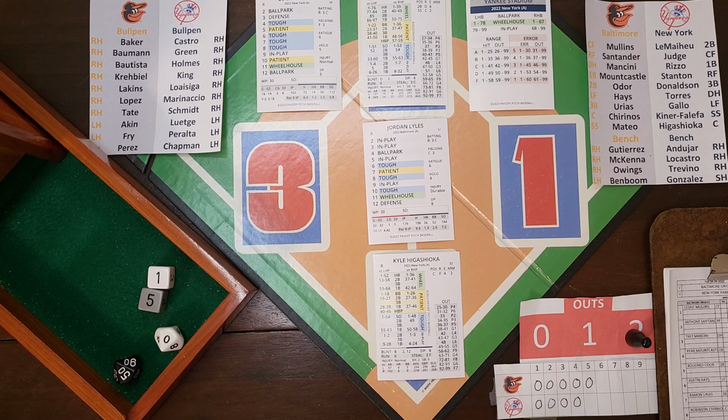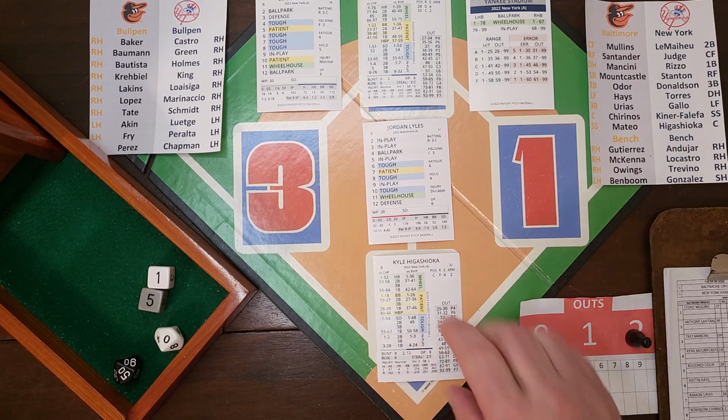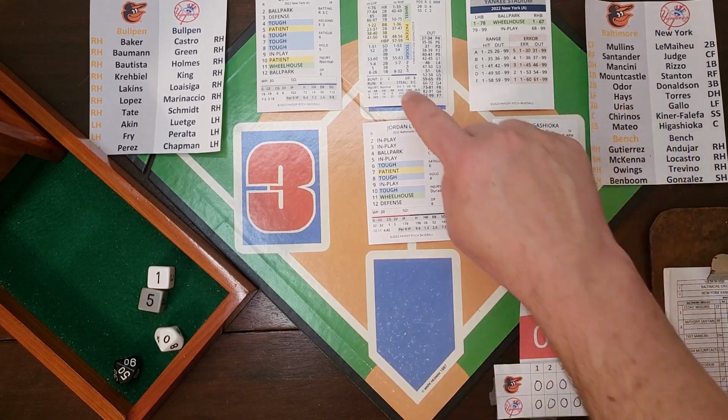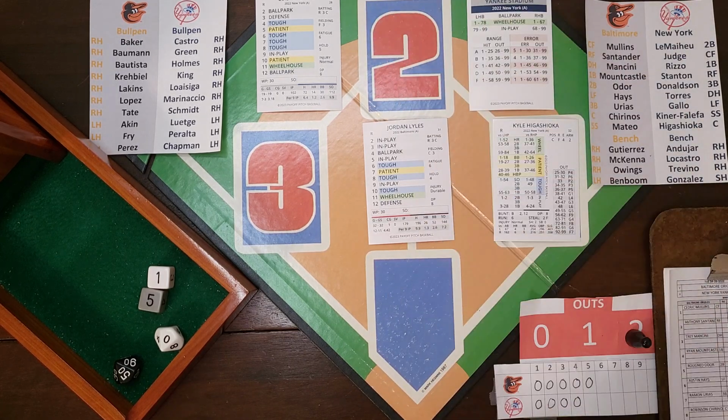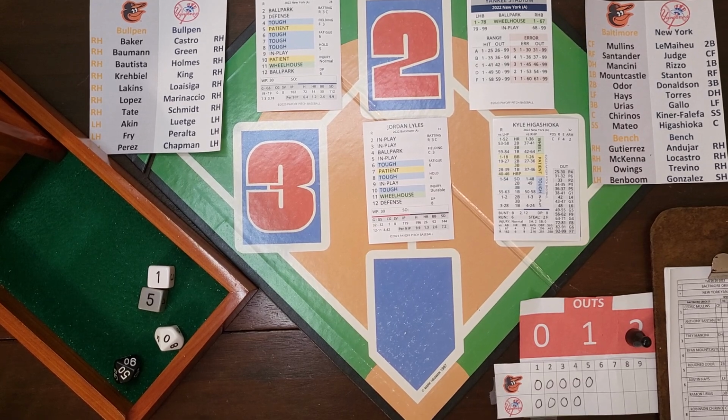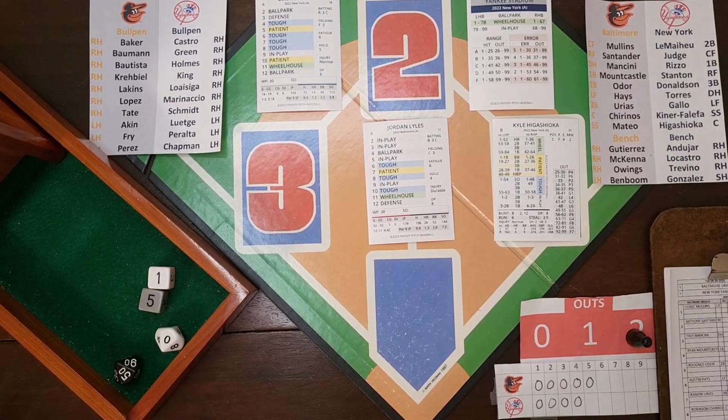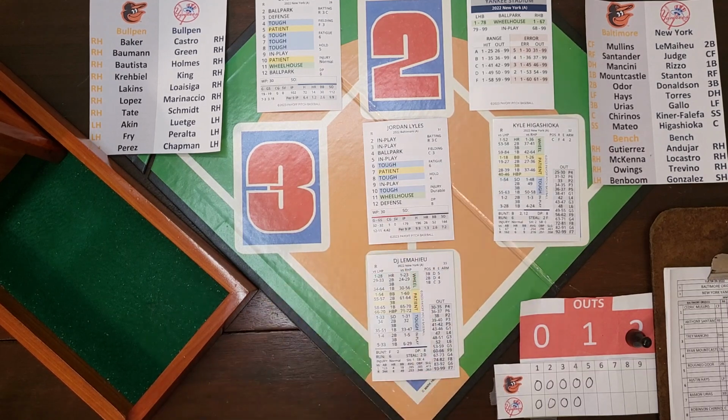Higashioka, 6 is tough, 50, and that's a base hit for Higashioka. And with 2 outs, and Gleyber Torres runs at a 6, he will score. That overrides the tough with that 2 out and 6 run rating. So that is a 2 out RBI by Higashioka, and the Yankees take the lead 1-0. Higashioka is now 2 for 2 on the ball game. And he gives the Yankees a 1-0 lead.